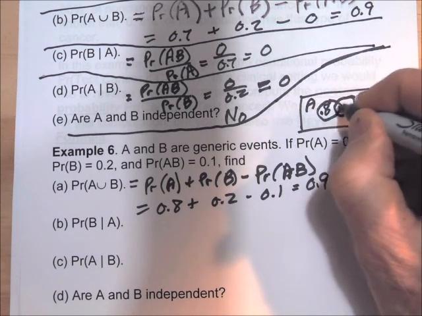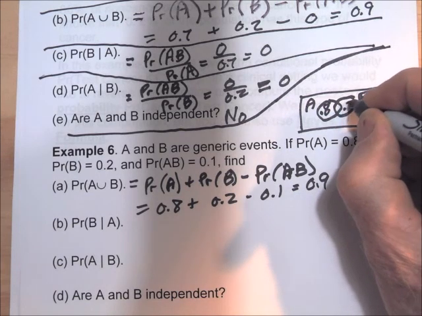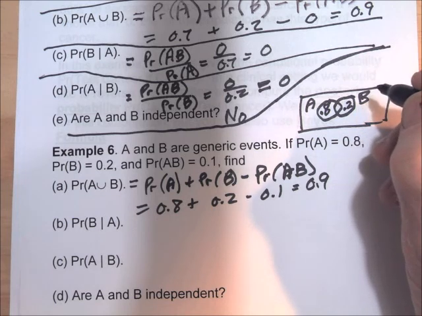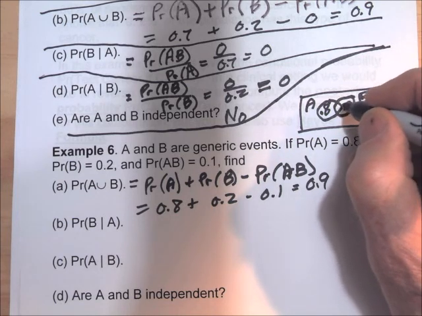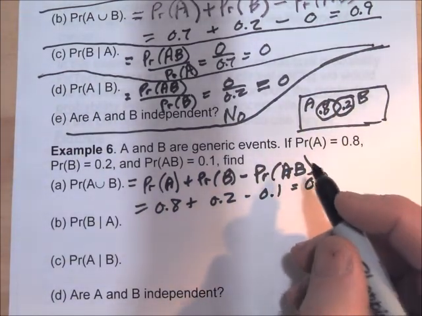So the 0.8 includes things that are in A and B. The 0.2 includes things that are in A and B, events that are in A and B. So you don't want to double count the overlap. So that's why you subtract off the probability of both.